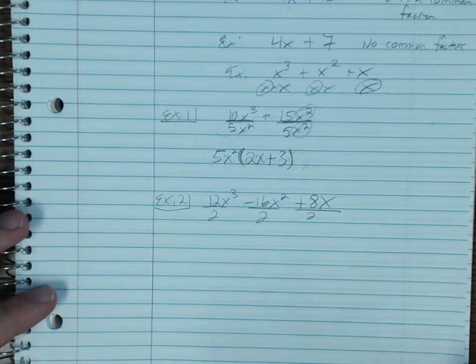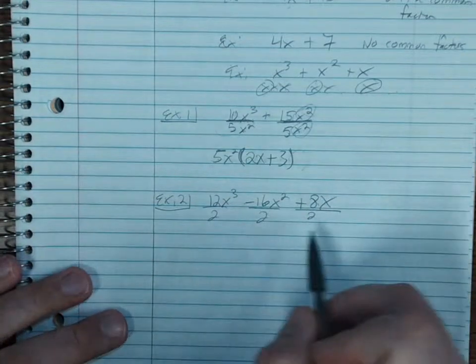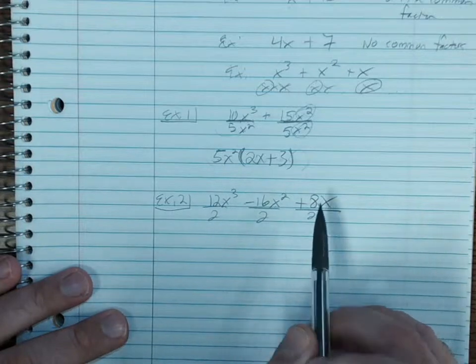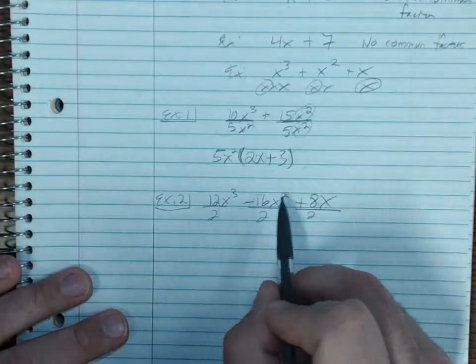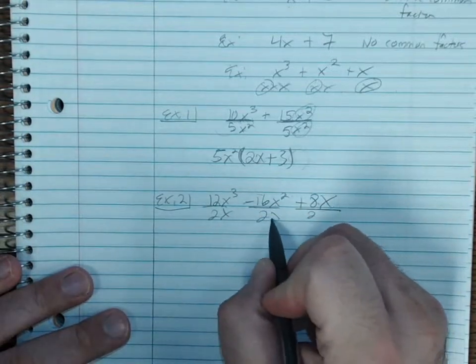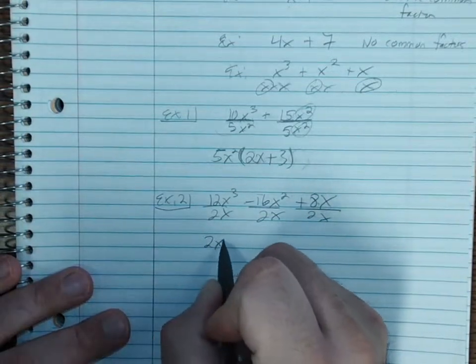Don't write this down yet. I'll let you know when to write it down. We could factor out a 2, and if I look at the x's, I've got x cubed, x squared, and just x. The smallest of those exponents, or if you will, the fewest x's is just x. So let's try factoring out 2x.